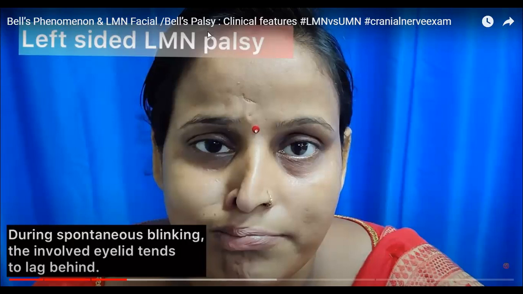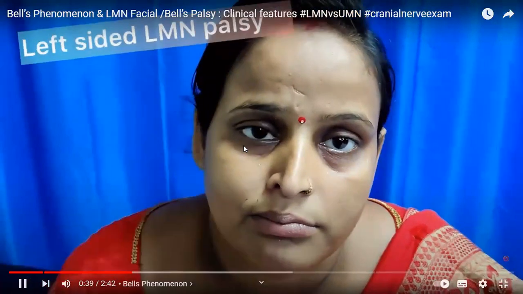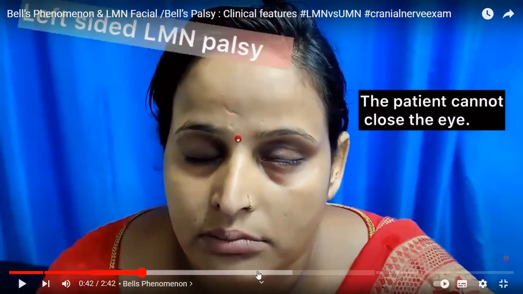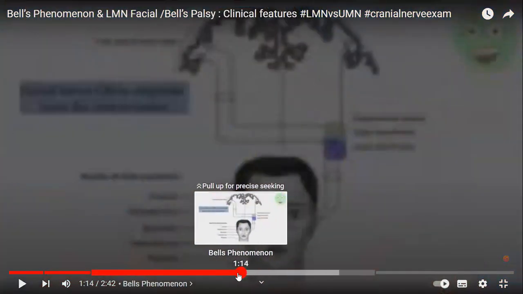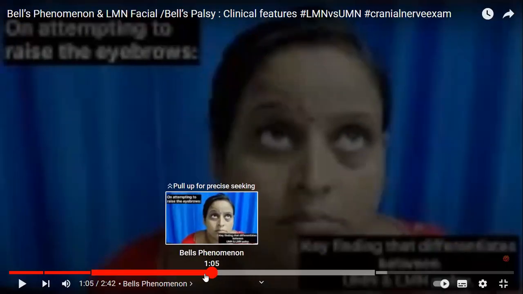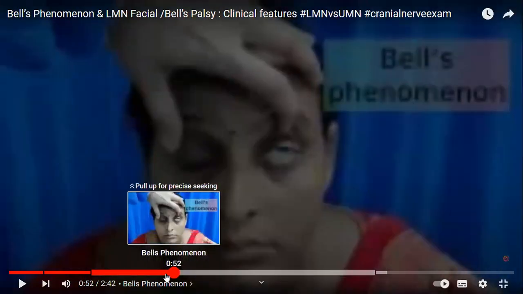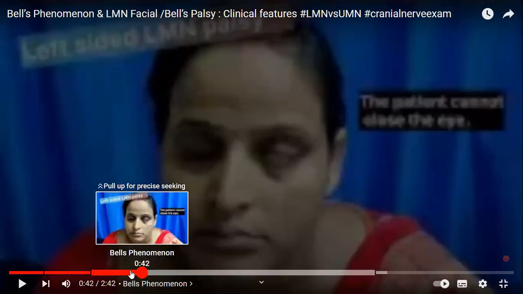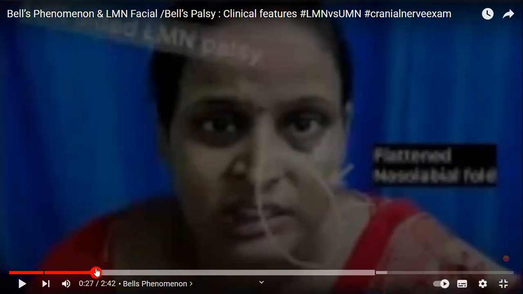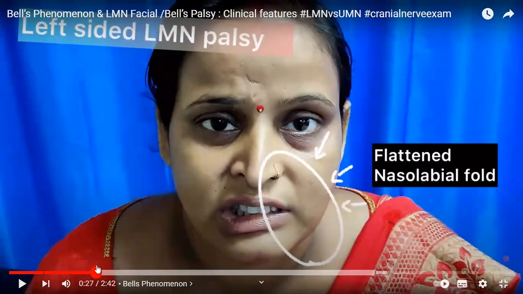I am closely looking at Sarah, and I ask her to smile for me. Sarah, smile for me. Yes, she is smiling, and I am looking at the nasolabial fold. I can see the left side nasolabial fold is absent, and the angle of the mouth is deviated to the right side. Then I hold her head and ask her to look at the ceiling. I am looking at the wrinkling. Is there any wrinkling of the forehead present or not?